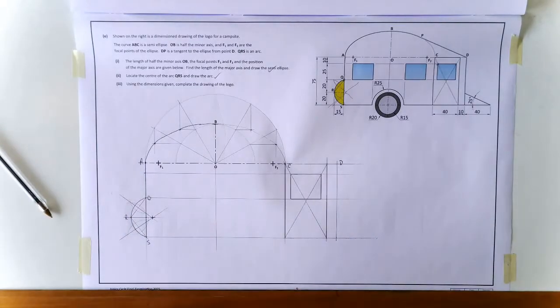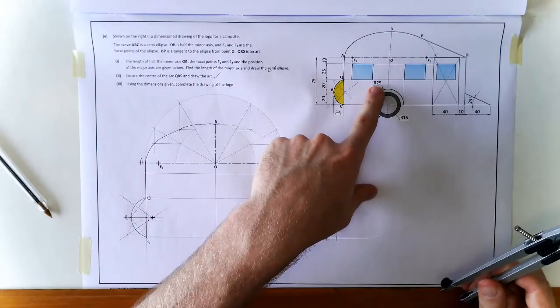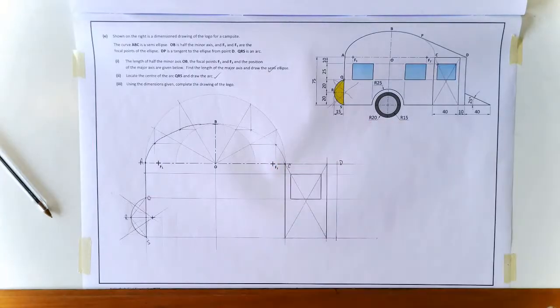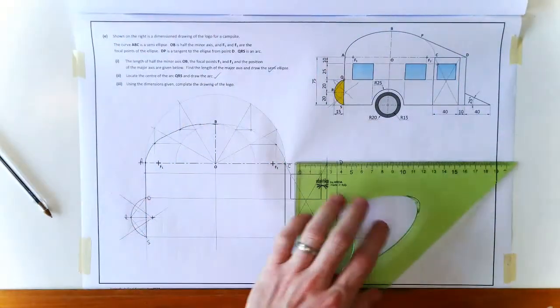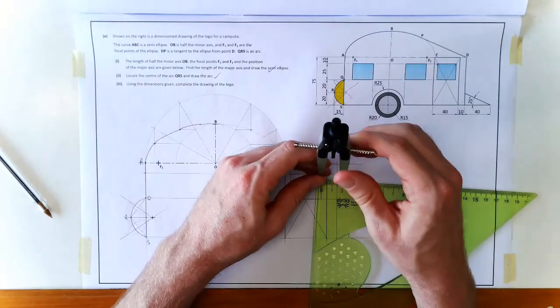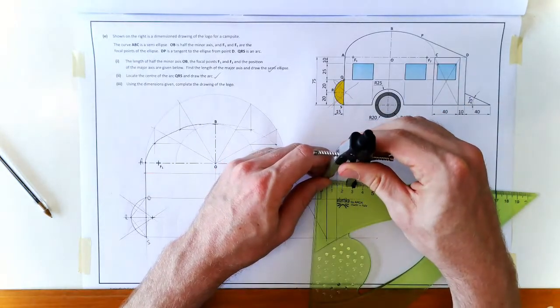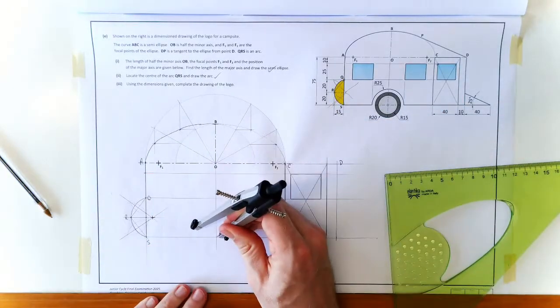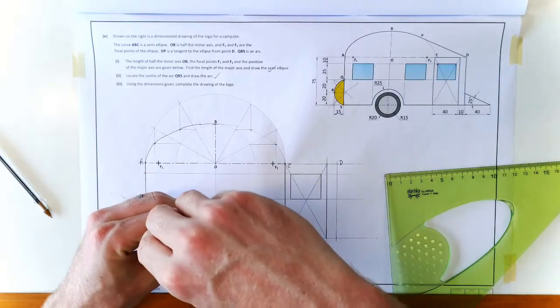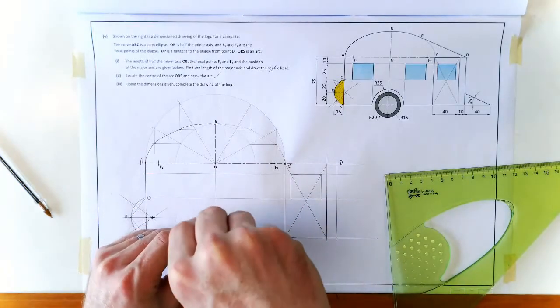Okay, so my wheel, we've got a variety of radiuses. Radius 25, radius 20, radius 15. So compass, set it to radius 25 to begin with. Here's my outline, so just space for my wheels to go in.